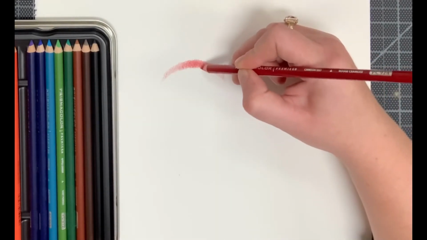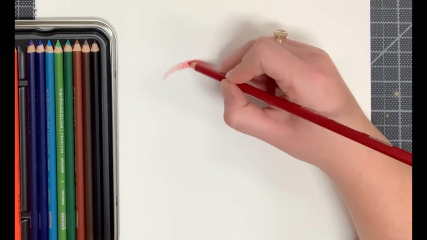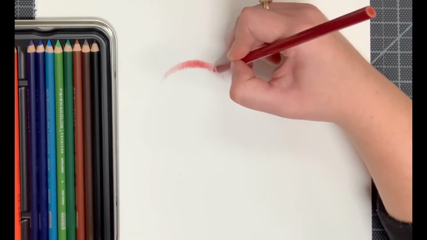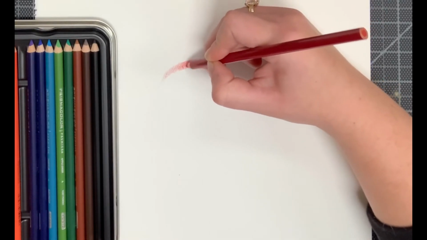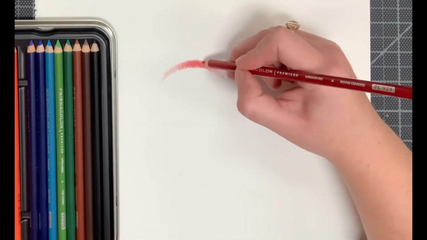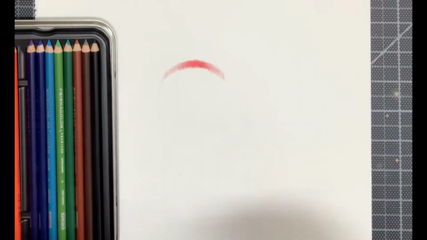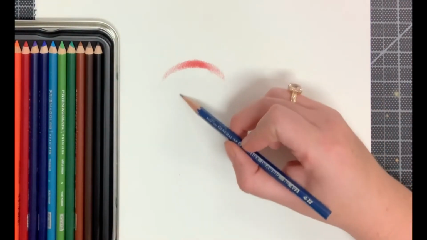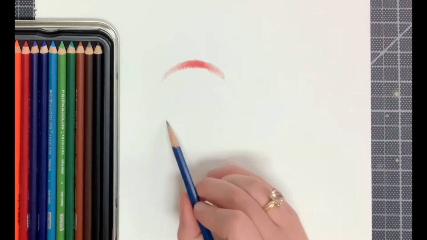But anytime you begin coloring with colored pencil, you want to press lightly. Same thing with shading, we gradually build up to the darker values by gradually pressing harder with our colored pencil. So that's what I'm doing here. Where I have just a pure red, that's where I'm going to be gradually building up the pressure of my pencil, and then I'm pressing lighter as I draw away.